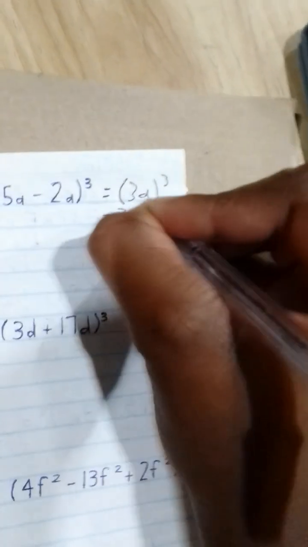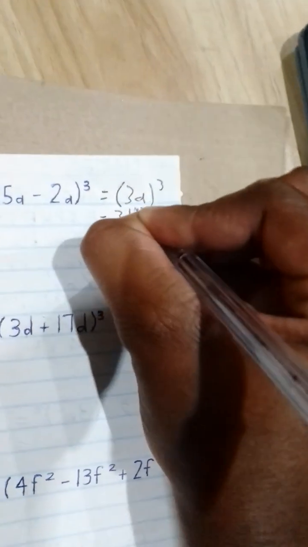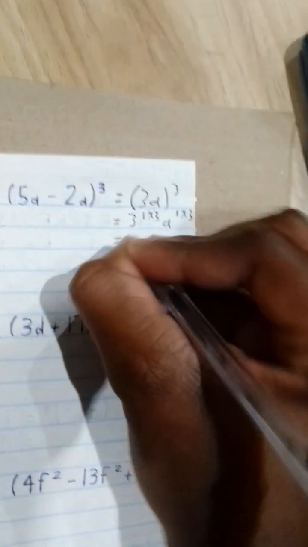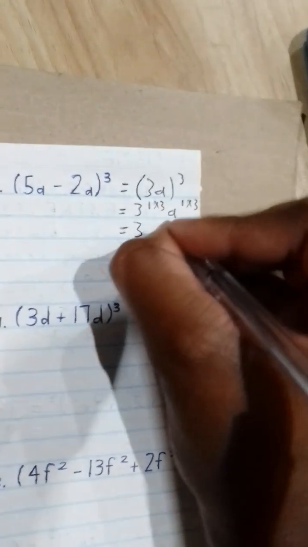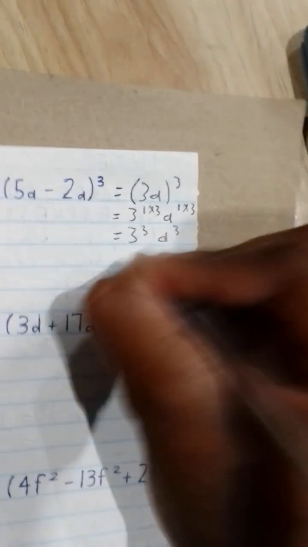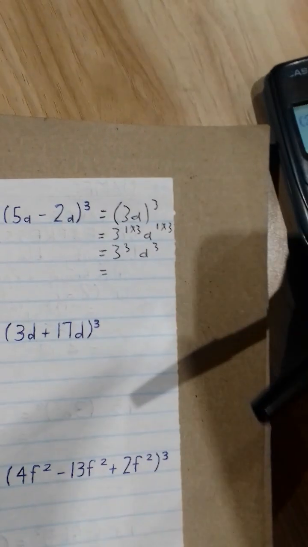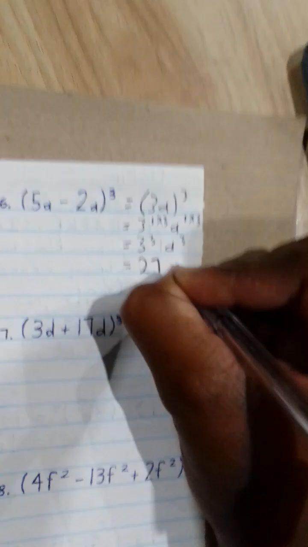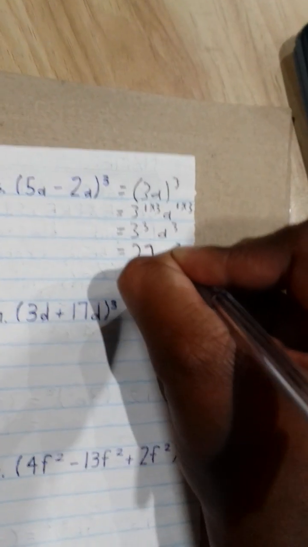So it's going to be 3 to the power of 1 times 3, a to the power of 1 times 3. 1 times 3 is 3. a, 1 times 3 is 3. 3 to the power of 3, 3 times 3 times 3 is 27. a to the power of 3.